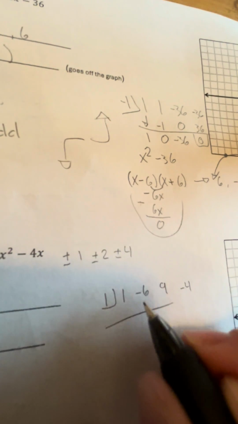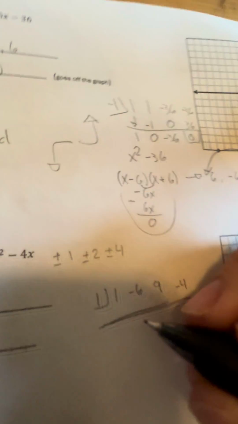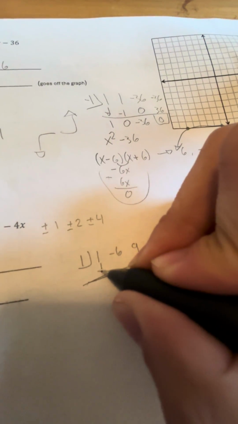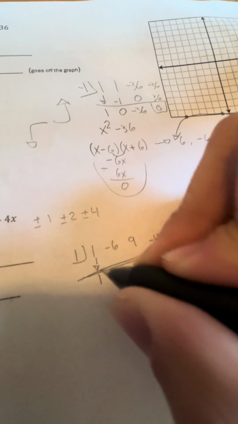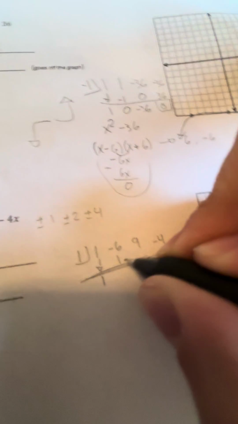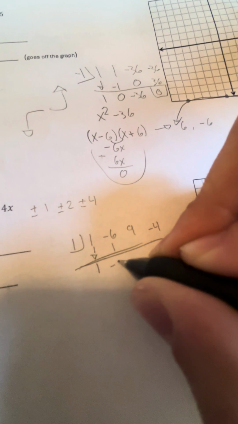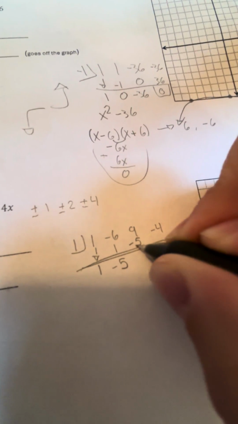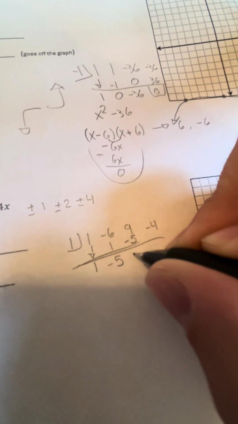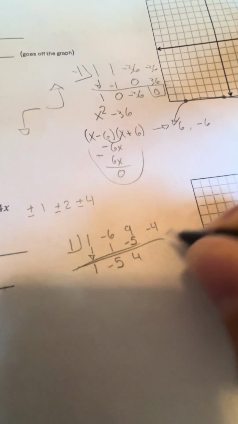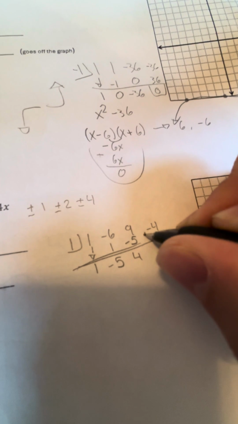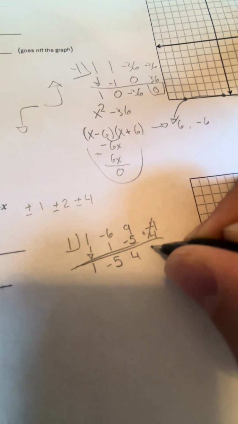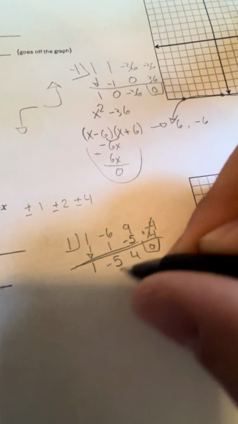Now, if you were to follow the process of synthetic division, it goes, bring that down, so it's 1 times 1, add those together, it's negative 5. 1 times negative 5 is negative 5. 9 minus 5 is 4. And 1 times 4 is positive 4. Add those together and you get 0. That's your remainder, so that's how you know it works.